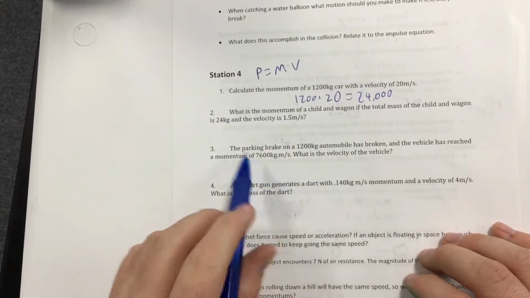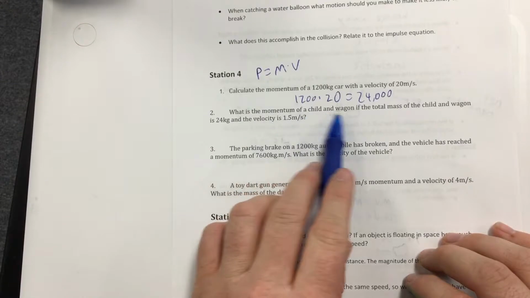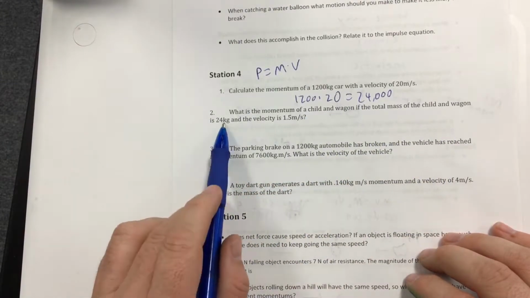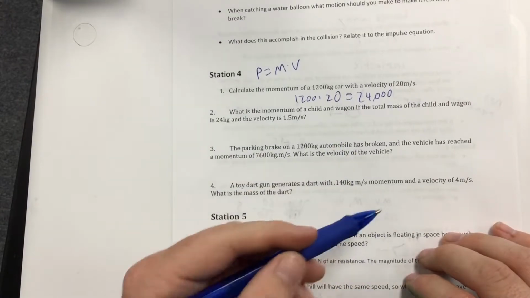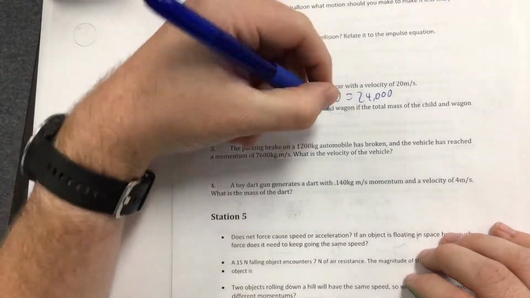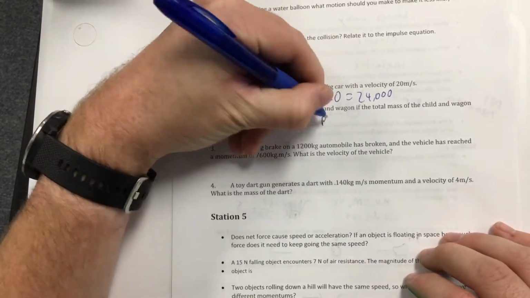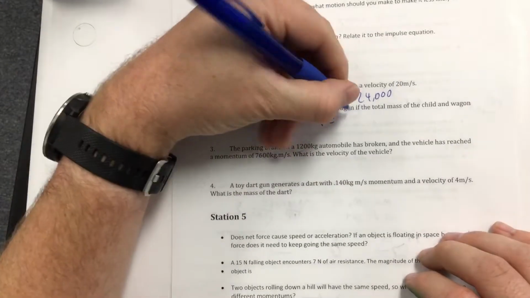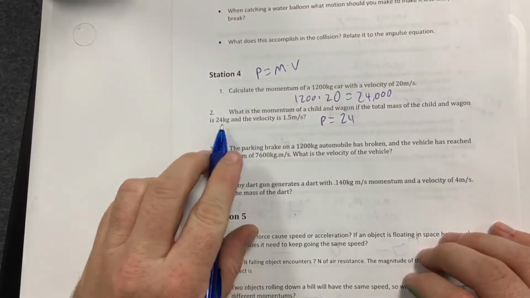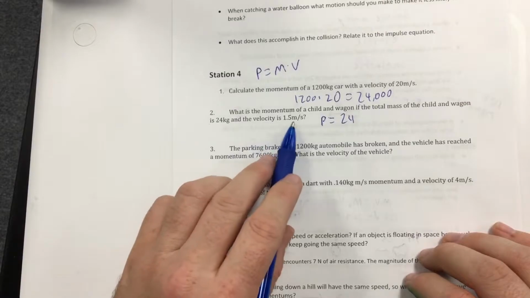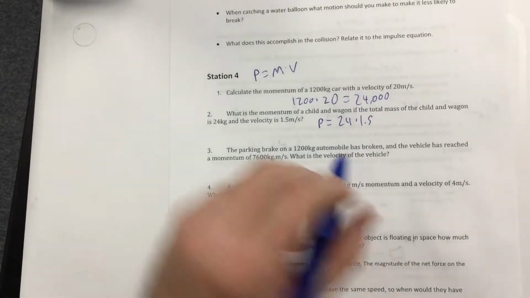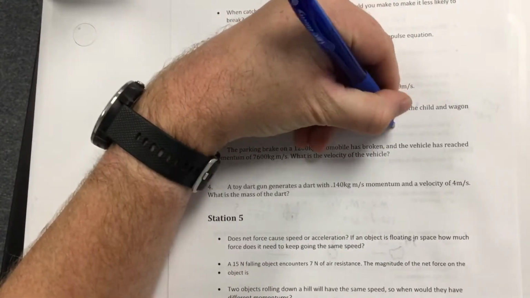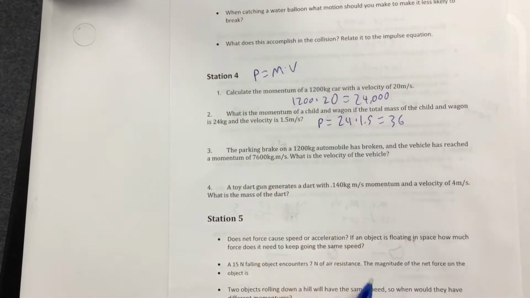All right, next one. What is the momentum of a child and wagon if the total mass of the child and wagon is 24 kilograms and the velocity is 1.5? So child sitting in the wagon, they're both moving, so their momentum is the same. So we don't know P, so we have a mass here, 24, right, because of the kg. And we know the velocity is 1.5 meters per second, so it's times 1.5, which would be 24 plus 12, which is 36. Just simple multiplication.